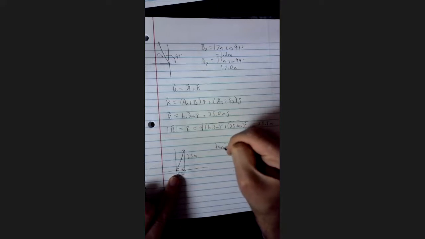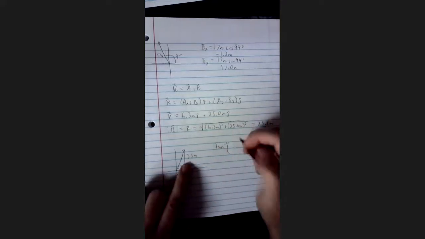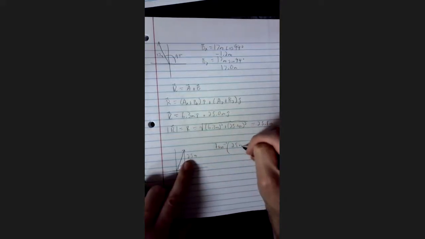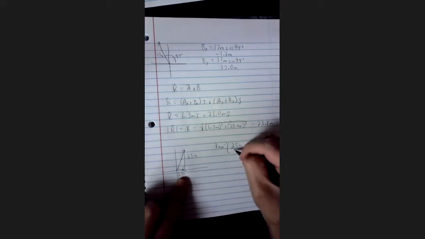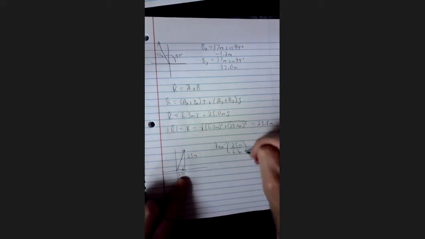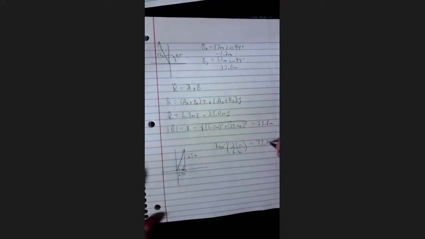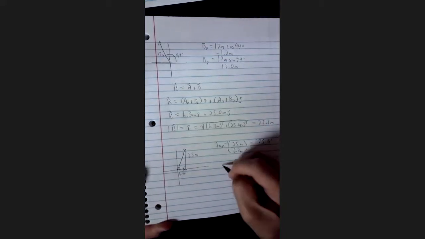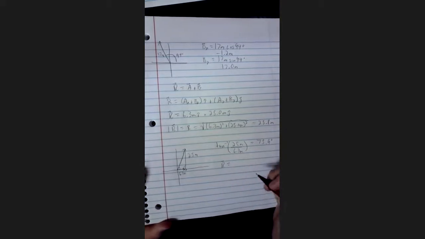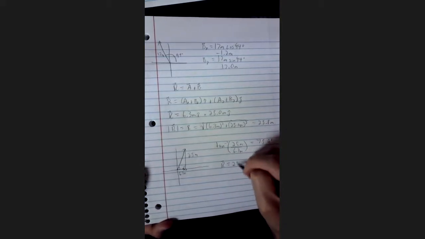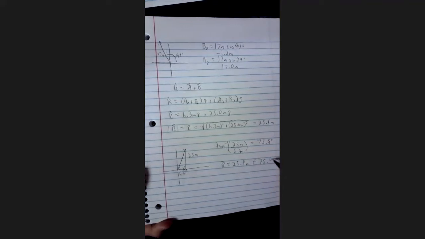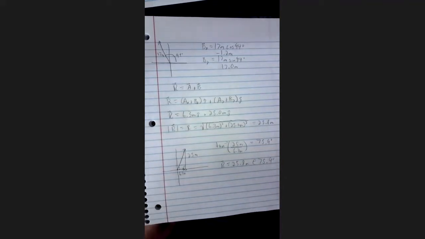So if we do the arctan of this opposite side, which is 25 meters, divided by this adjacent side, which is 6.3 meters, then what we get is 75.9 degrees. So in other words, our resultant then is our magnitude, 25.8 meters at 75.9 degrees. Okay, so that's how you find the resultant.